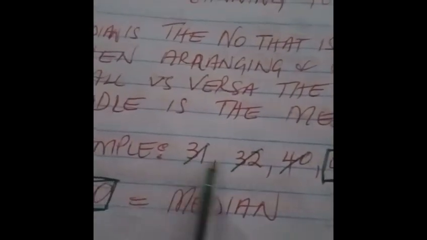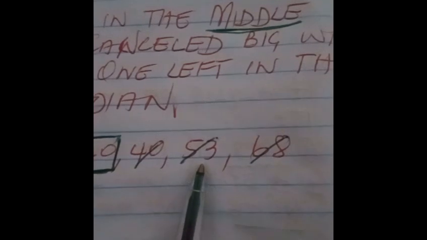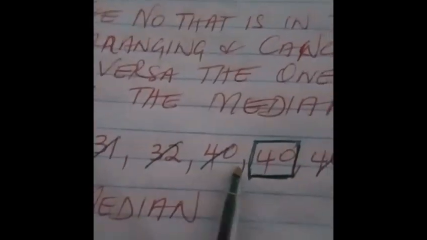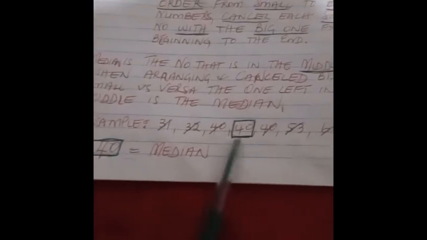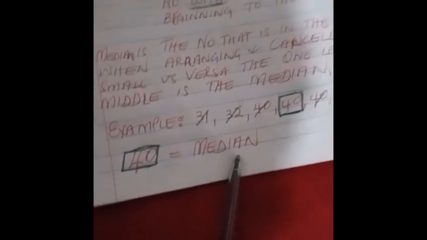And then we cancel 32 with 53. Then we cancel 40 with another 40. Then we are left with 40, which is in the middle. 1, 2, 3. 1, 2, 3. So 40 is in the middle. So it means this is our median. 40 is our median. All right.